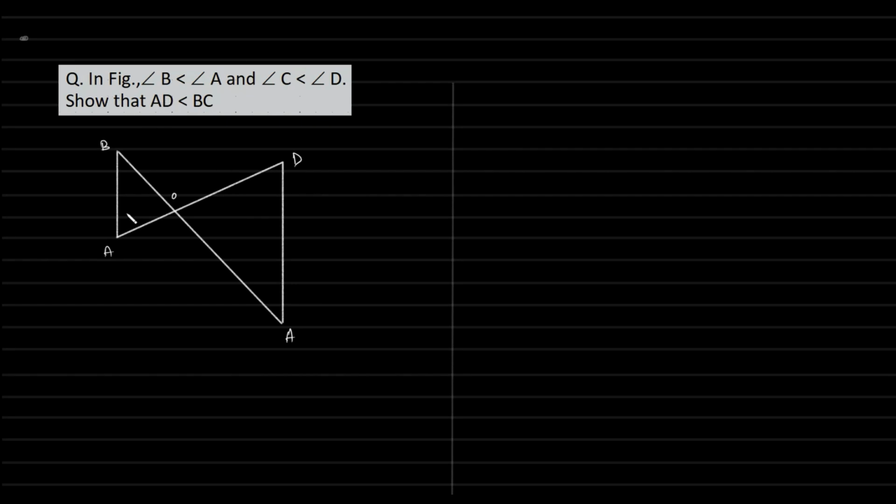In the figure, angle B is greater than angle A. So this is one dot, this is two dot for me. So this is supposed to be C, I guess.